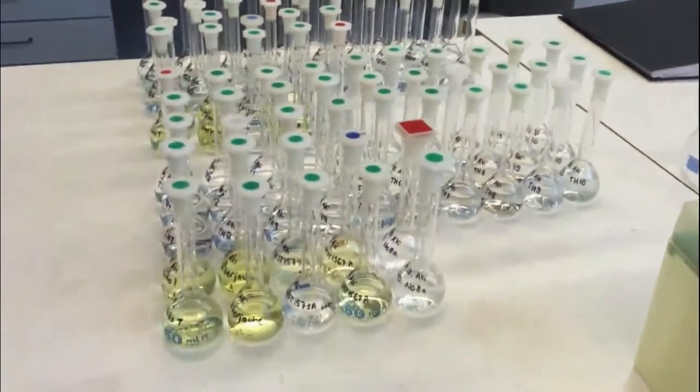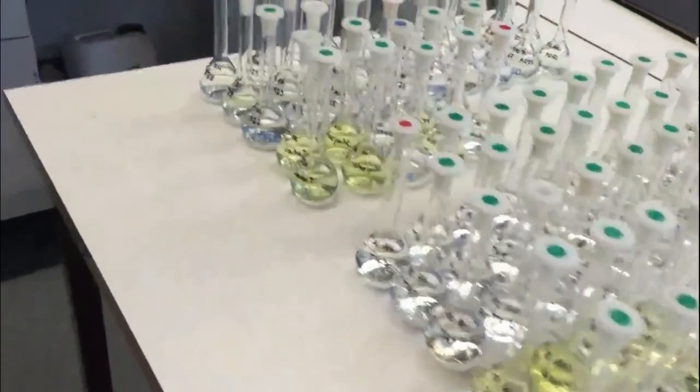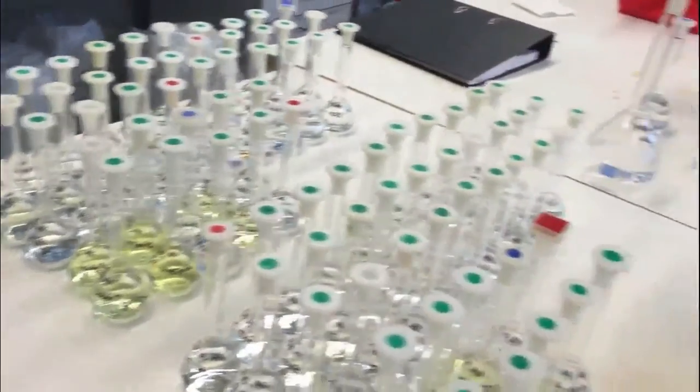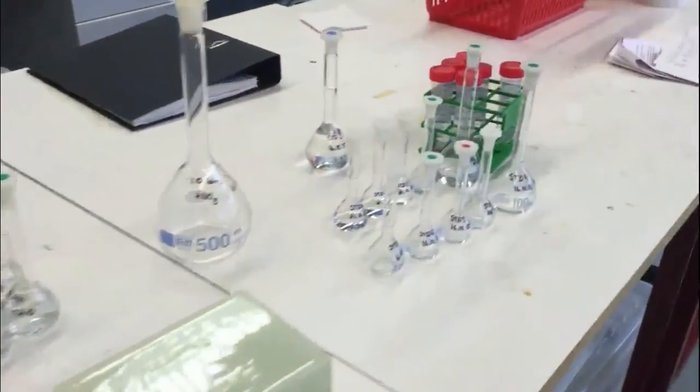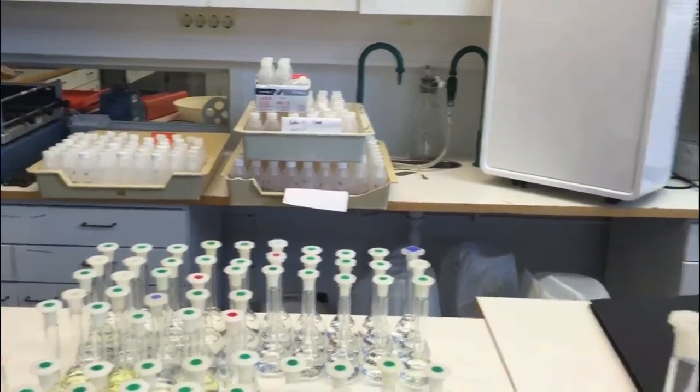Here are the volumetric flasks in which we diluted our samples, and these are our standards and rest of the samples. At this stage, lab work is over. The results are partly analyzed and I'm working on discussion chapter.